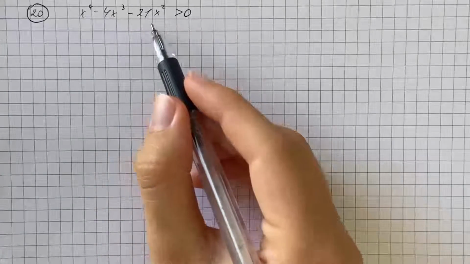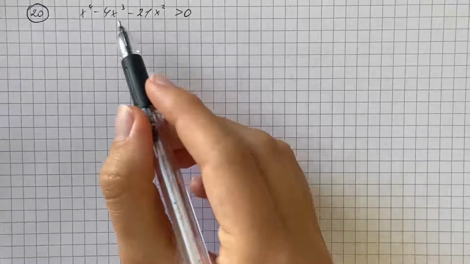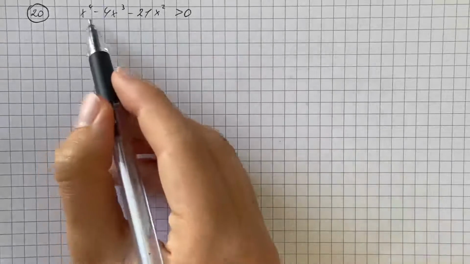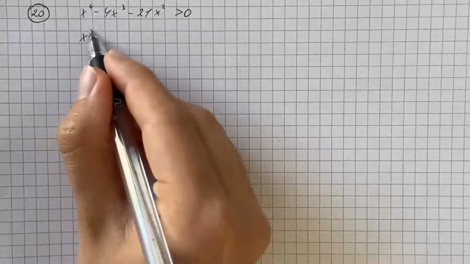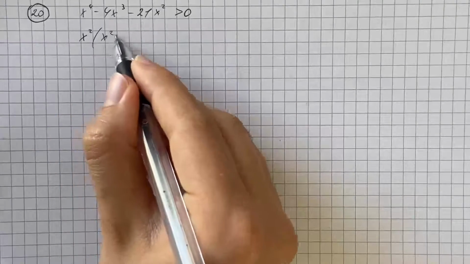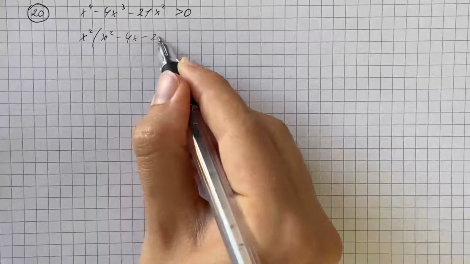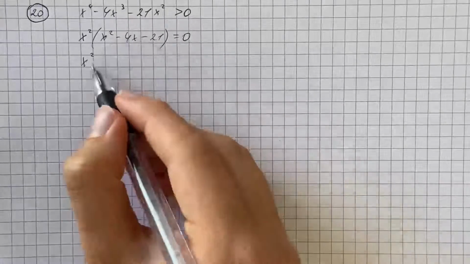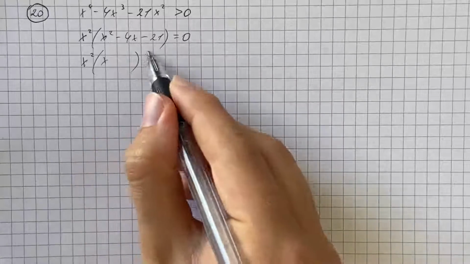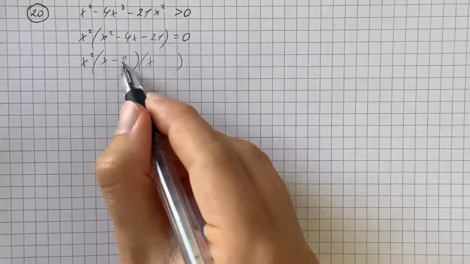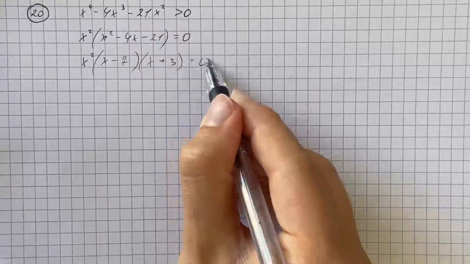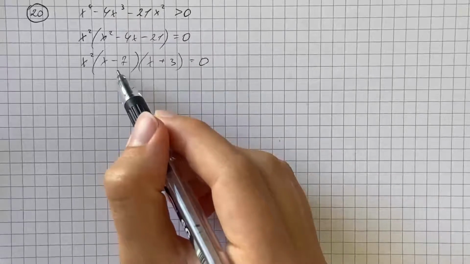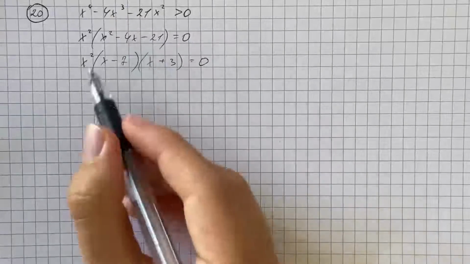We have a high degree polynomial, and here we're going to try to factor and solve the corresponding equation which equals 0. So at first we can factor out x squared, and it gives us x squared times (x squared minus 4x minus 21) equals 0. Now we can factor this bracket, and we can use -7 and +3. If we multiply those two numbers, we get -21, and if we add them up, we get -4.